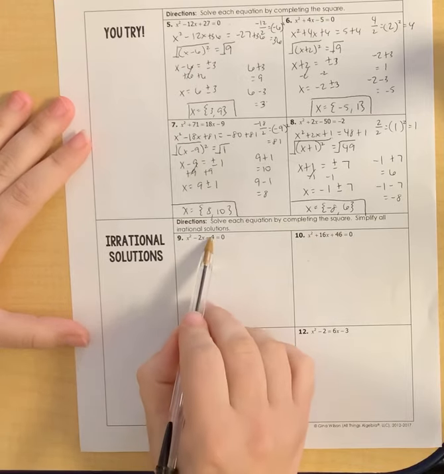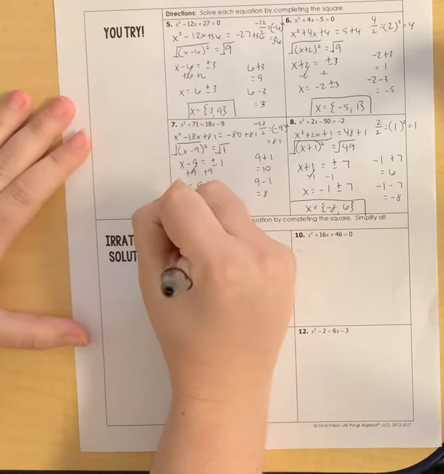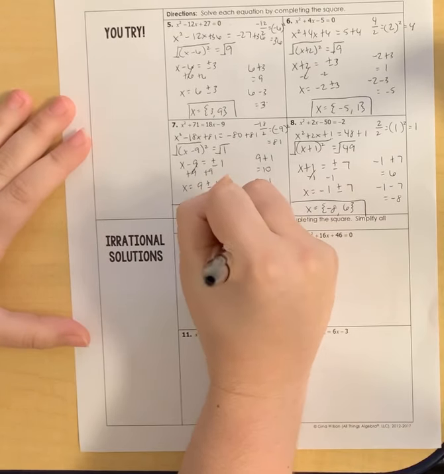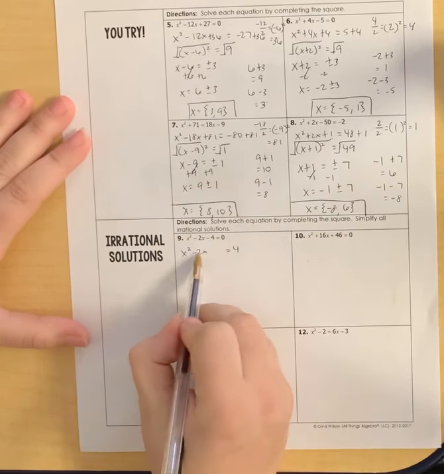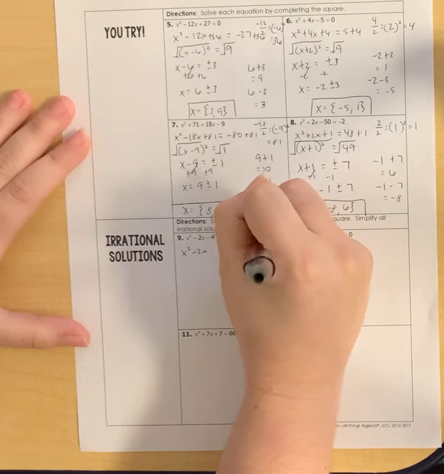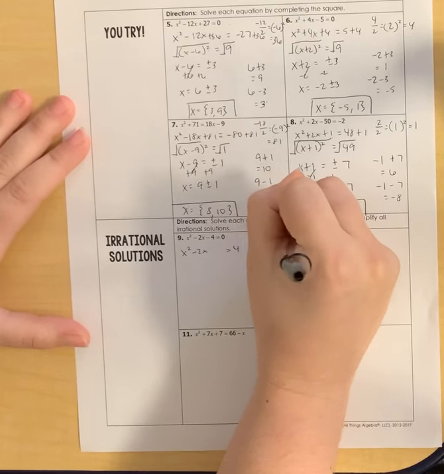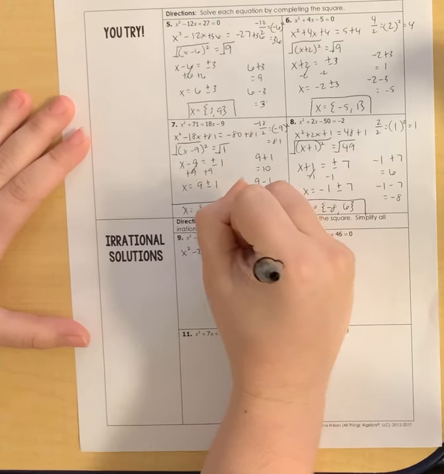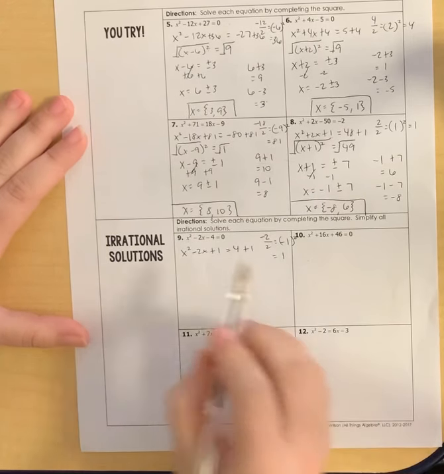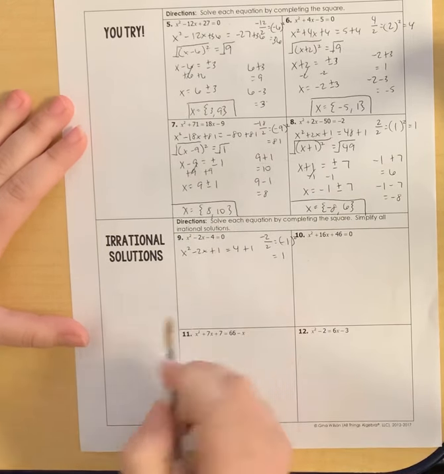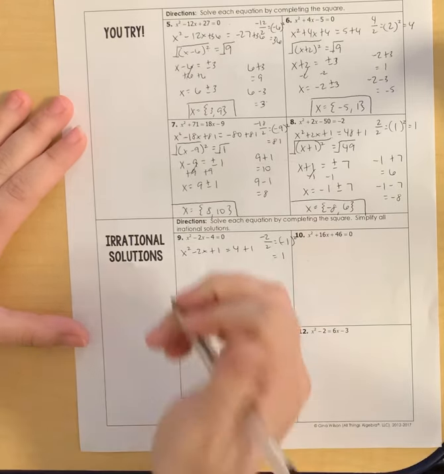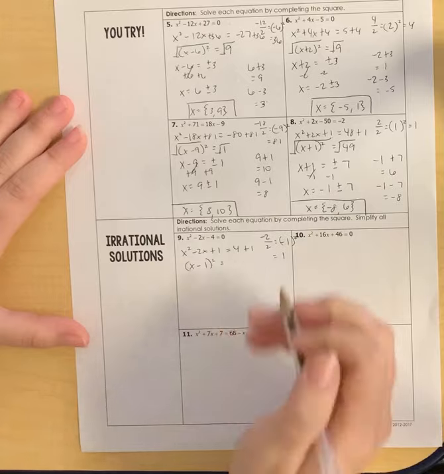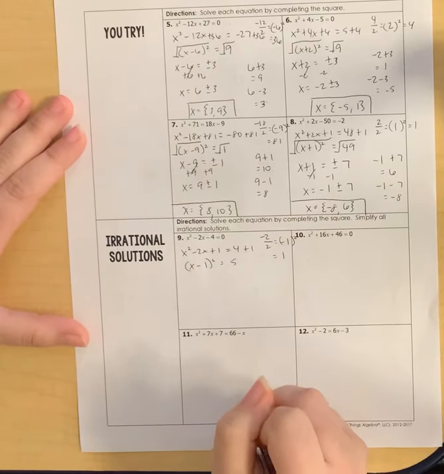So in number 9, we want to move the 4 over. So we have x squared minus 2x, leave a gap, equals positive 4. Take your b, which is negative 2, divide it by 2, which is negative 1, square it, which is a positive 1. So we're going to add 1 on both sides. What multiplies to give you 1 and adds to give you negative 2? Negative 1 and negative 1. So (x minus 1) squared equals 4 plus 1 is 5.